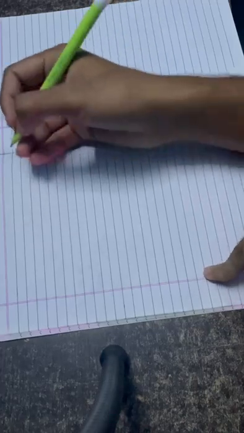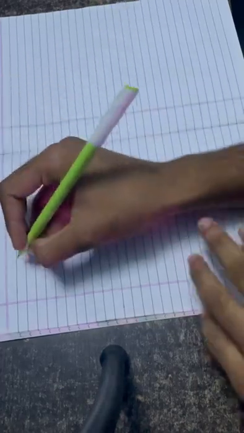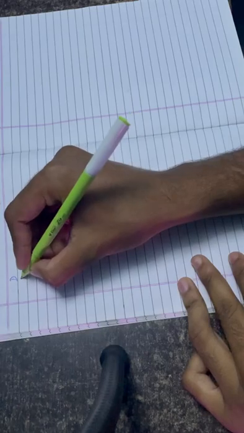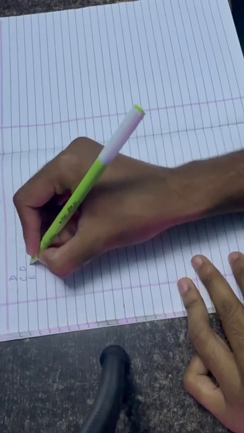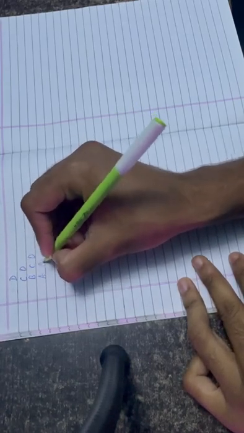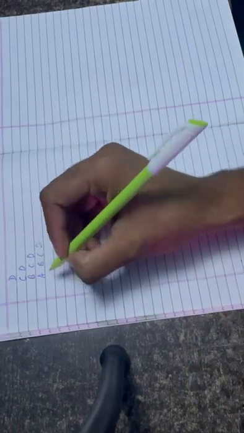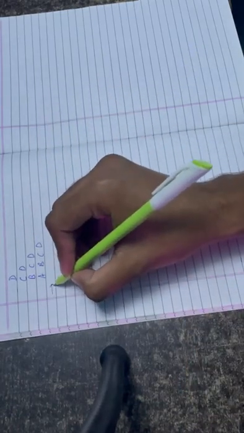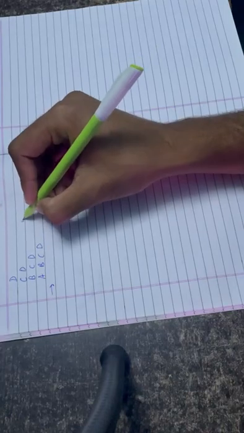Today we will learn about printing a pattern which looks like this. In this video we will learn how to print this pattern, which is for user input.